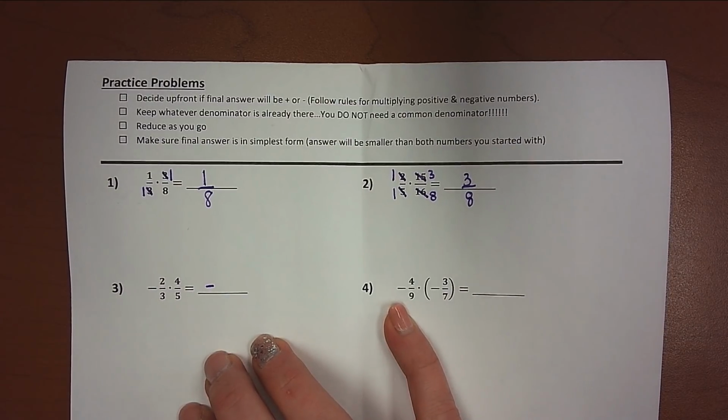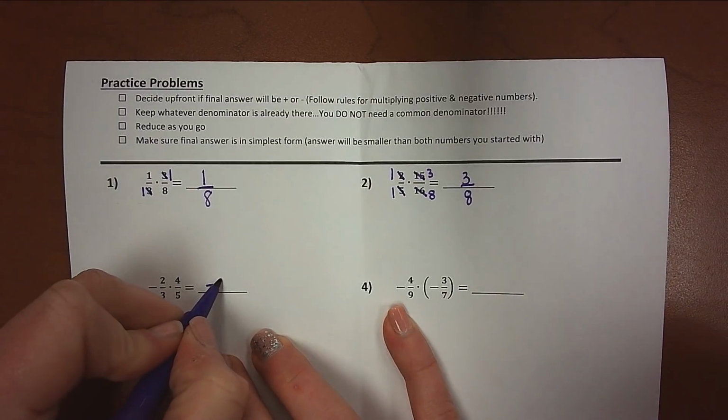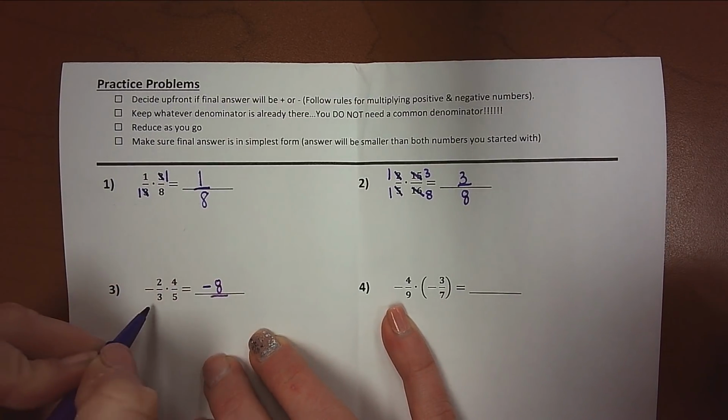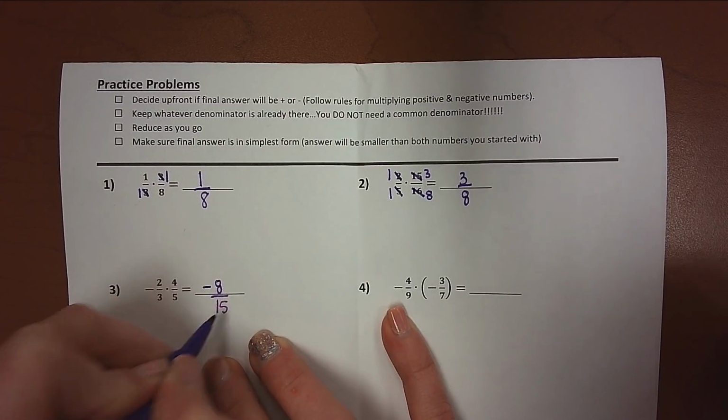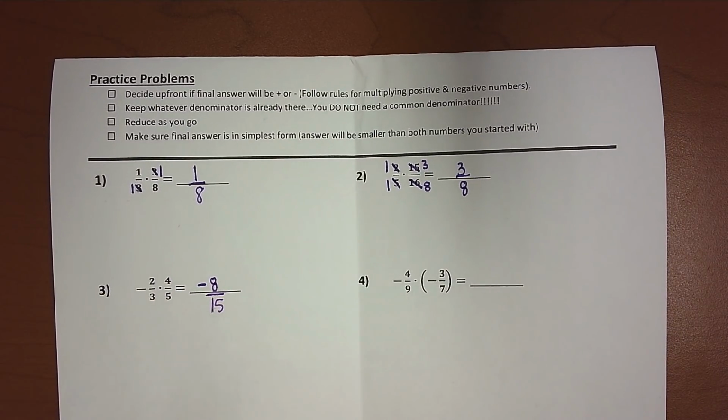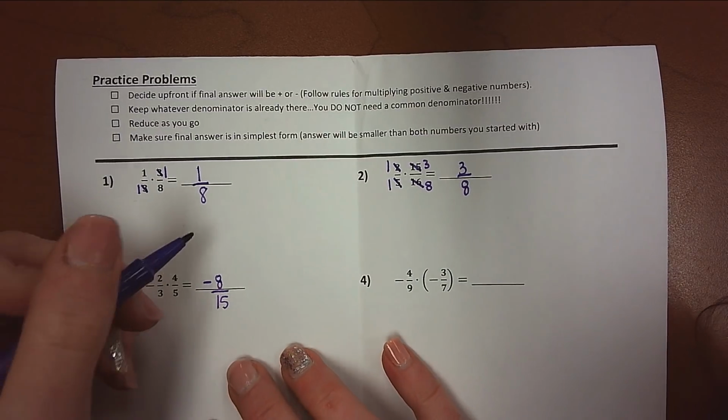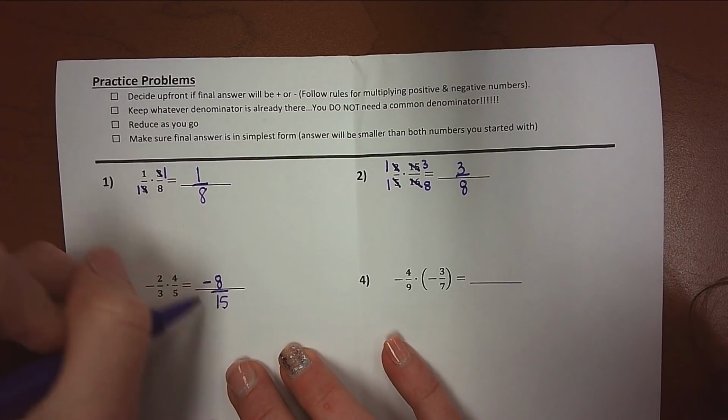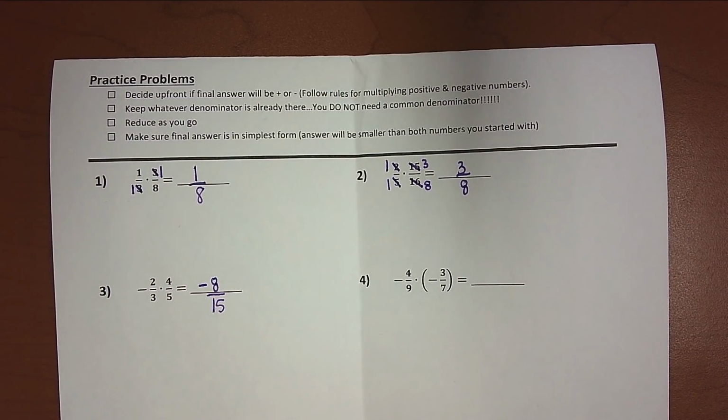So now I'm going to multiply straight across. 2 times 4 is 8. 3 times 5 is 15. I double check that this answer is in simplest form, which it is, and it's also smaller than 2/3 and 4/5, the two fractions that I started with. It makes sense that my answer here is -8/15.